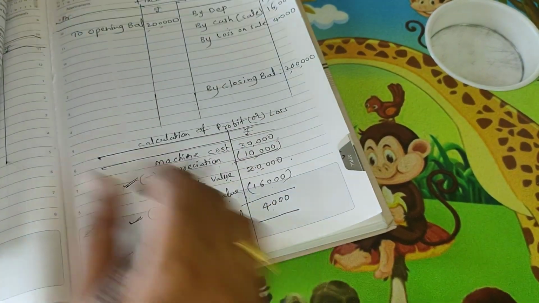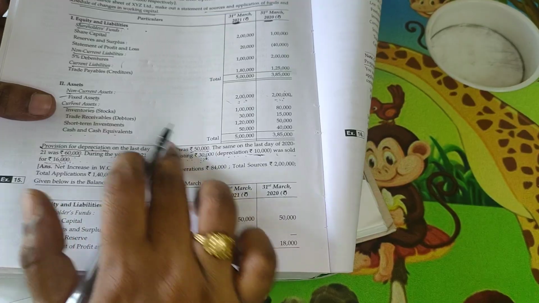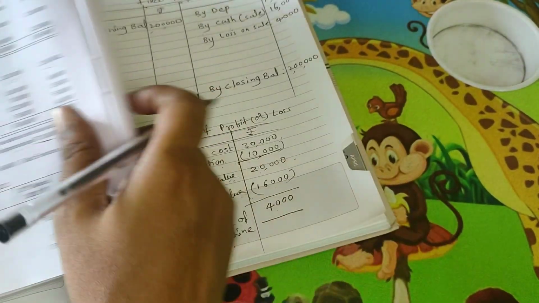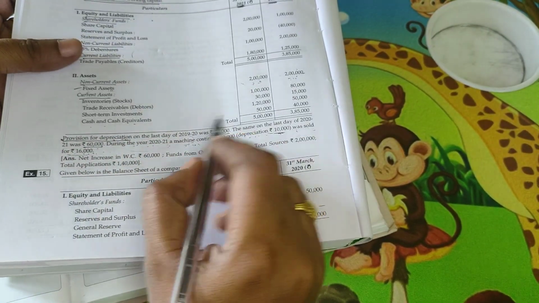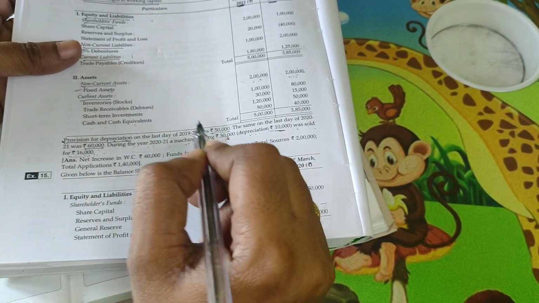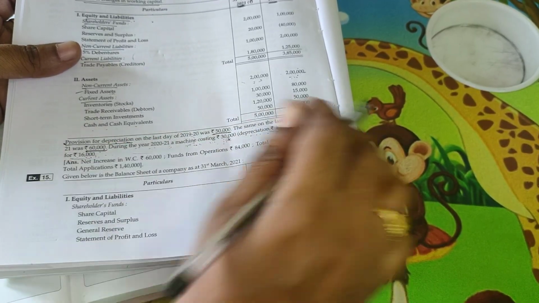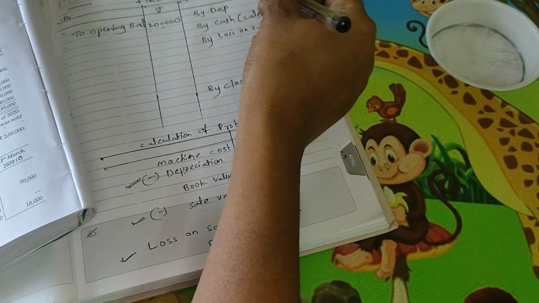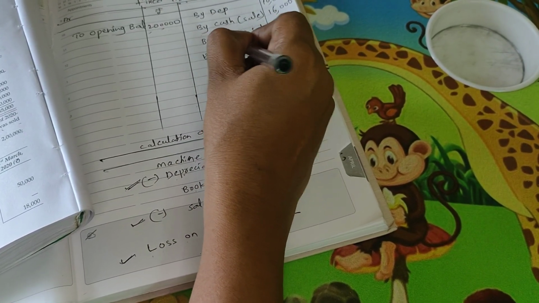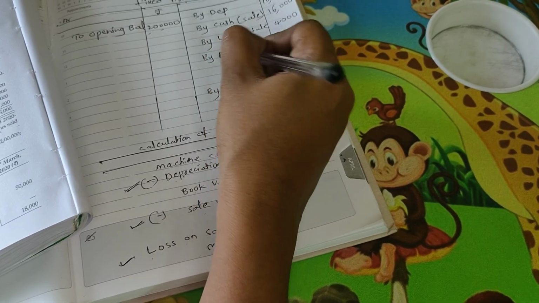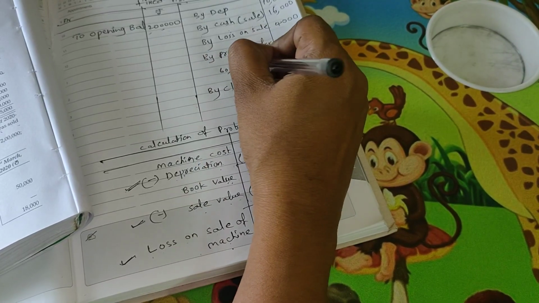After writing these three details, provision for depreciation is also given. If there were no provision for depreciation in the additional information, we would simply balance the fixed assets account. But here provision for depreciation is given, so you need to take it in the fixed assets account. The provision for depreciation is 50,000 and 60,000, and depreciation comes on the credit side of the fixed assets account. So by provision for depreciation, 60,000 minus 50,000.